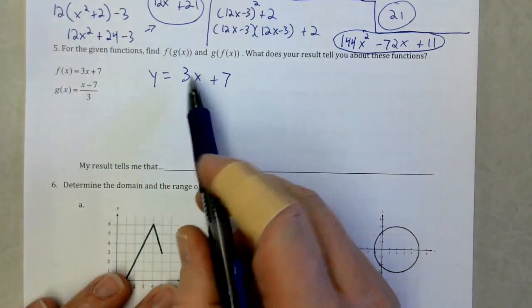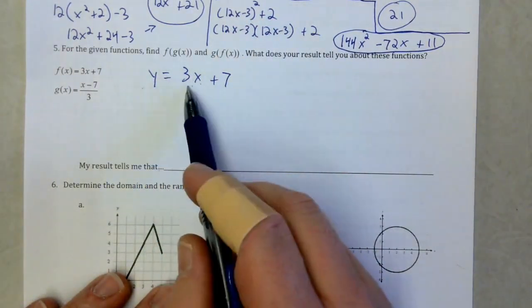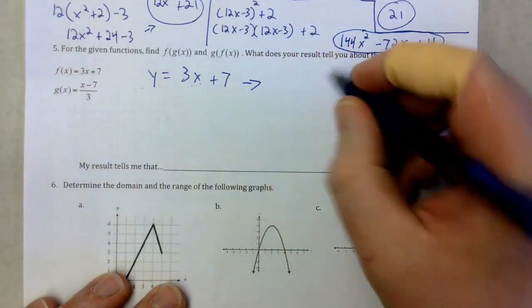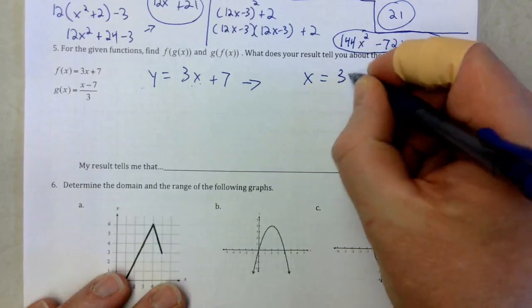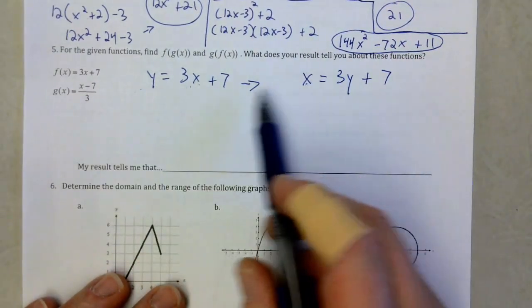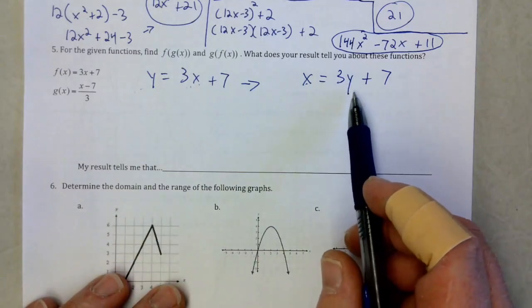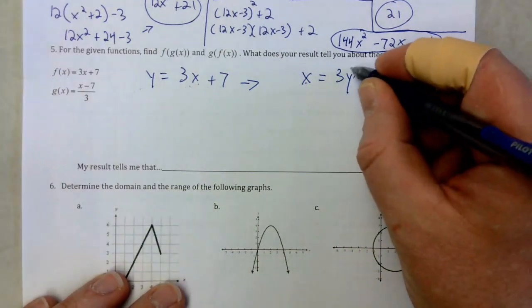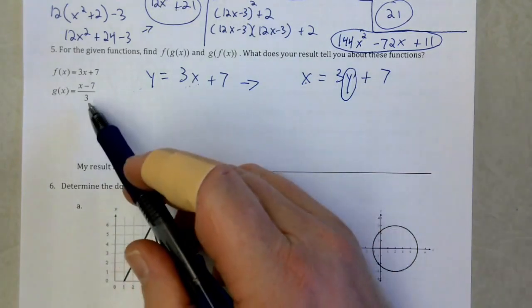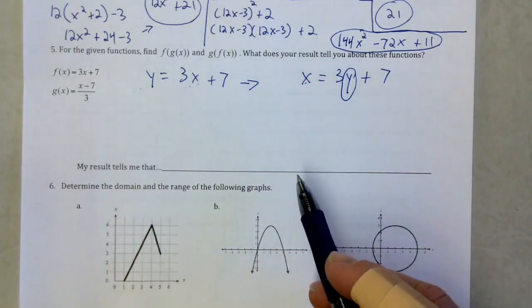And inverses is where the x and y's switch. Okay, so that turns into what? That turns into x equals 3y plus 7. See how my y turned into my x and my x turned into my y. After I do that, now I just solve for y, and then I'm given the inverse equation. We're going to see if it matches that. And if they do, they are inverses.